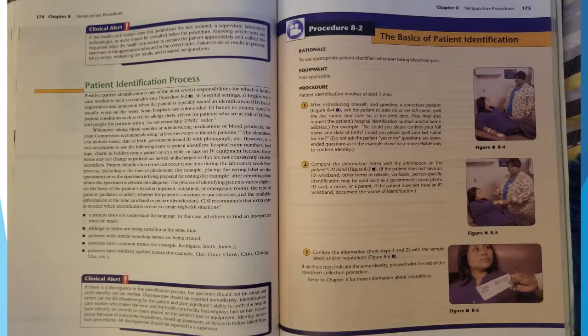Clinical alert. If there is a discrepancy in the identification process, the specimen should not be obtained until the identity can be verified. Discrepancy should be reported immediately.